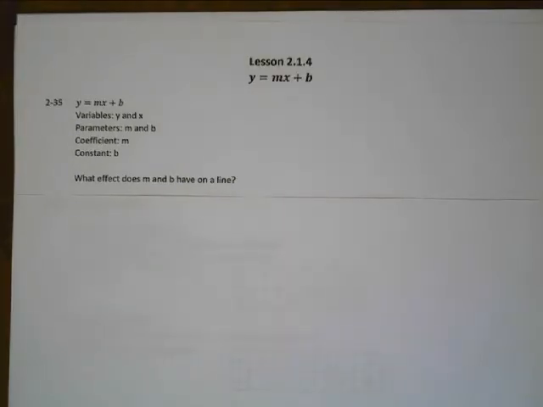All right, we got lesson 2.1.4. This one's called y equals mx plus b. Okay, so y equals mx plus b is the equation of a line.